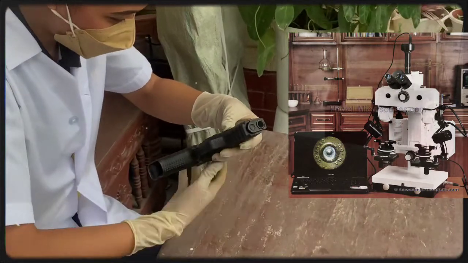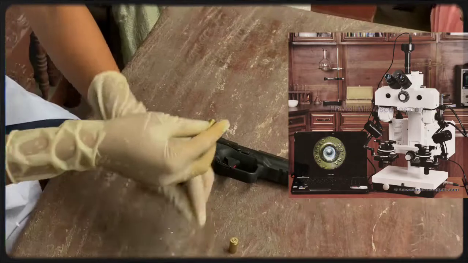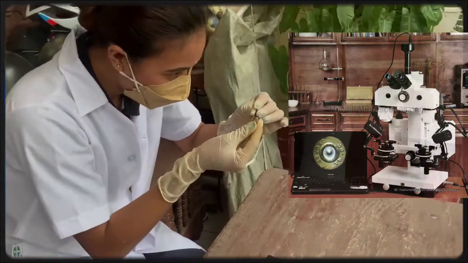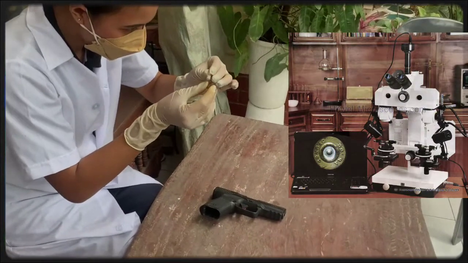When analyzing ammunition found at a crime scene, firearm examiners are said to be engaged in ballistics fingerprinting, which involves studying the marks left on ammunition.